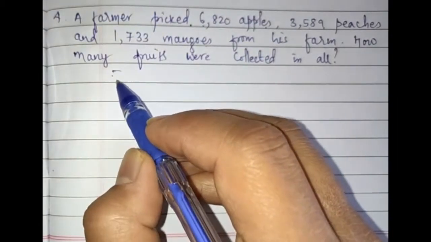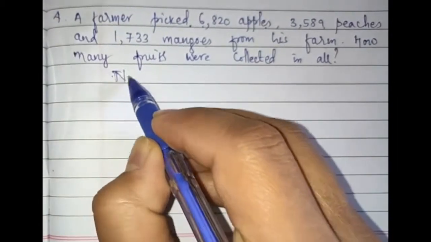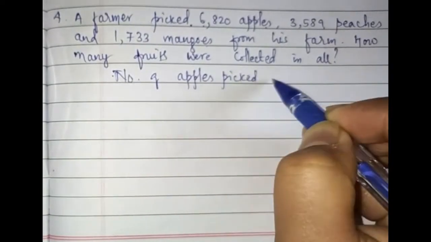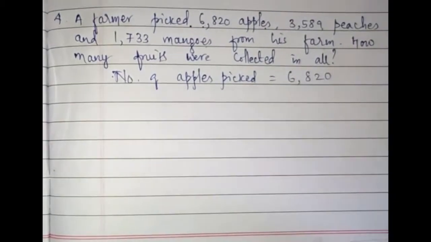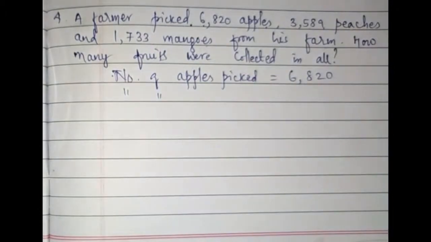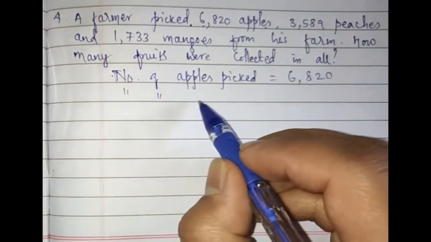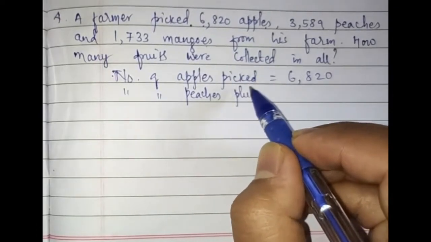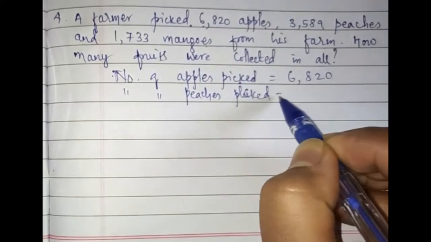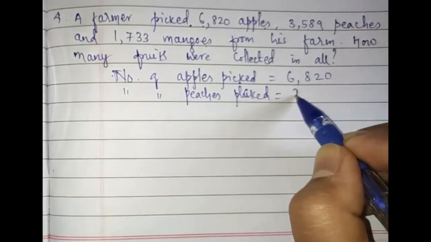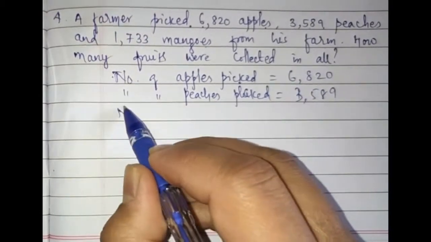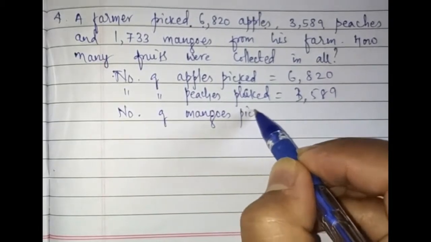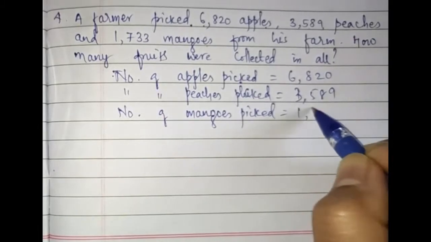We have to write in such a manner: number of apples picked is equal to 6,820. Similarly, number of peaches picked is equal to 3,589, and number of mangoes picked is equal to 1,733.